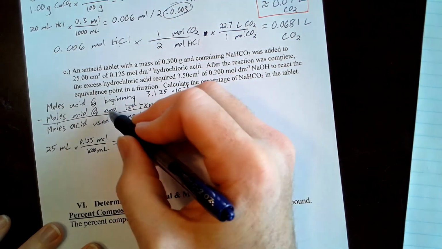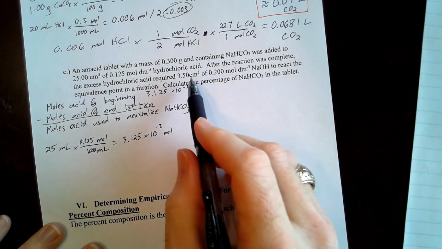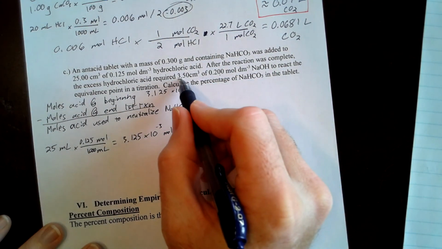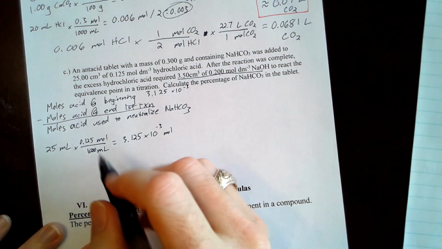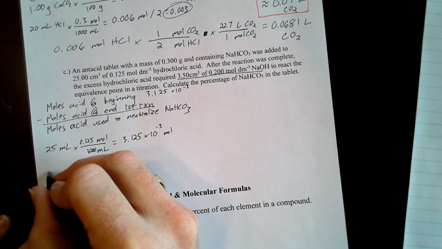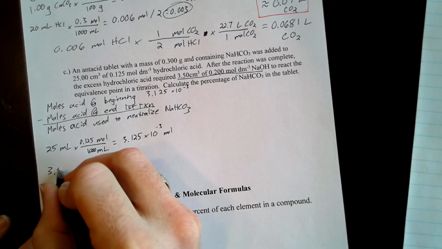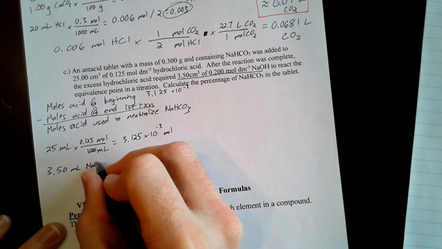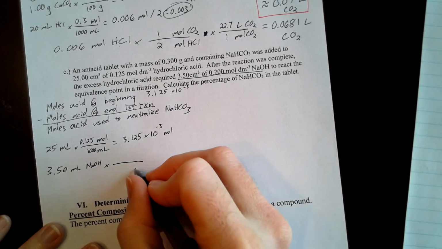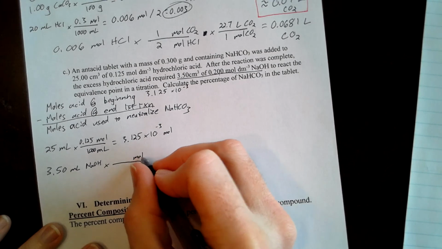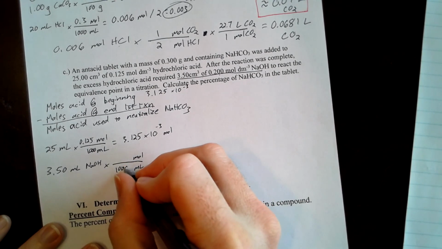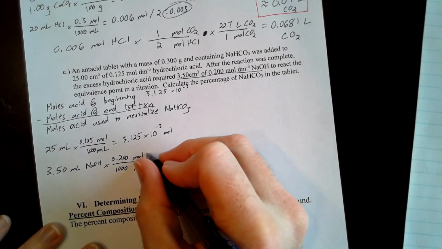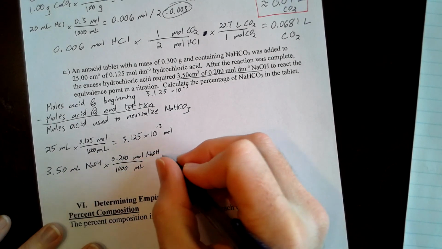Now the moles of acid at the end of the first reaction can be calculated from this part right here. So if there were 3.50 milliliters of NaOH, we convert milliliters to moles: 0.2 moles of NaOH per 1,000 milliliters.